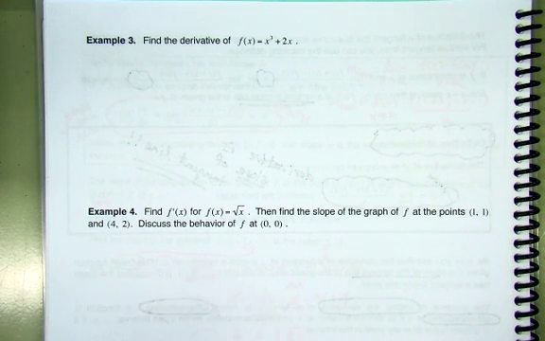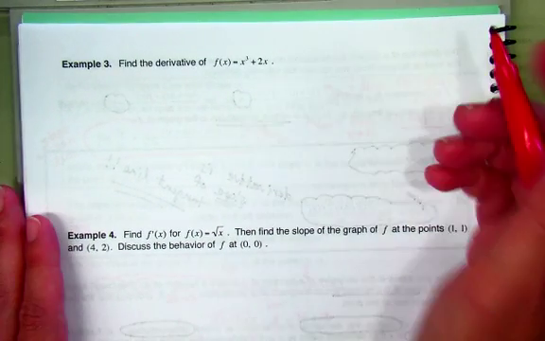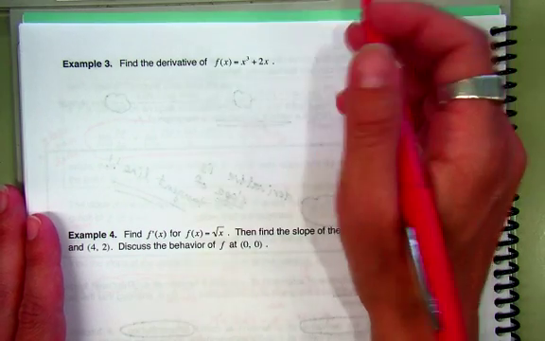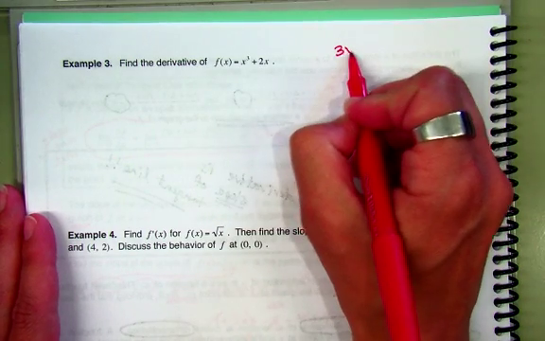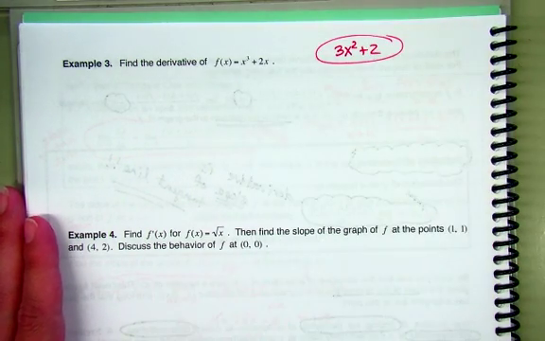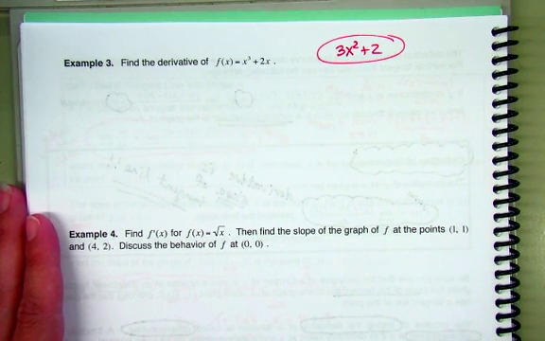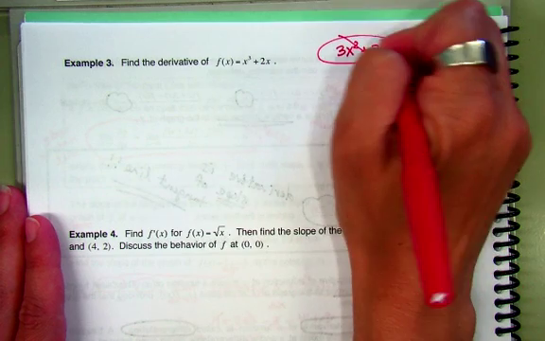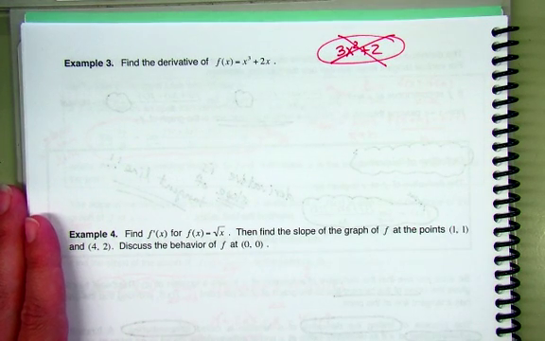So find the derivative. Now here's the deal. In about 3 or 4 days, you guys are going to be able to do that, and that's your answer. You're going to be able to find the derivative like that. But you don't know how to do that yet. That's the answer, but you don't know how to do that yet. You're going to figure that out later.